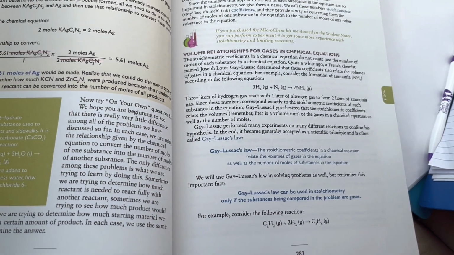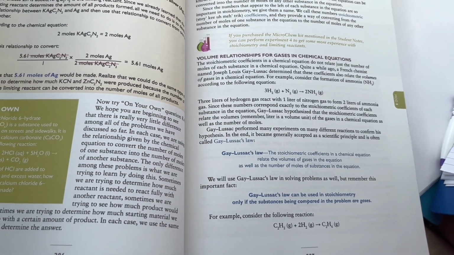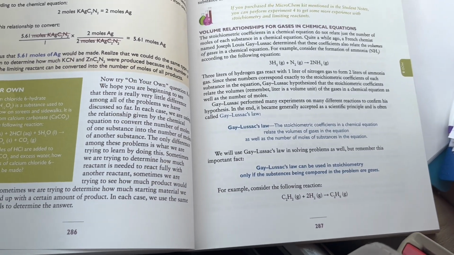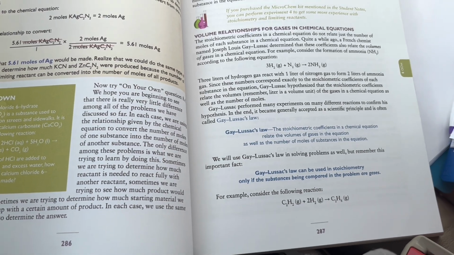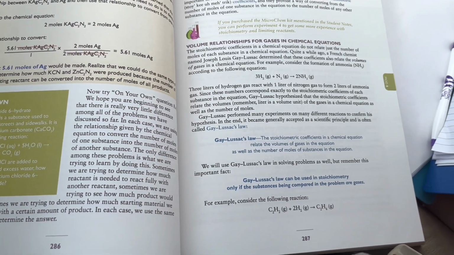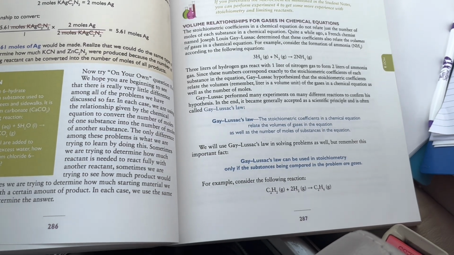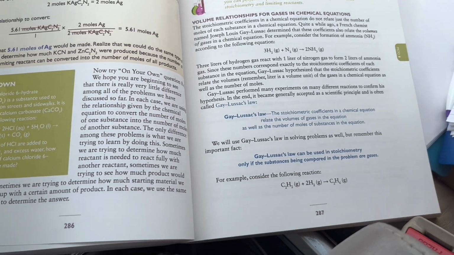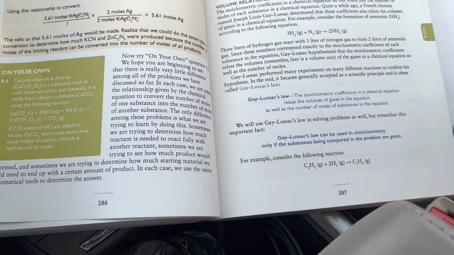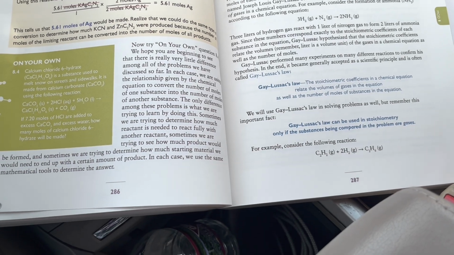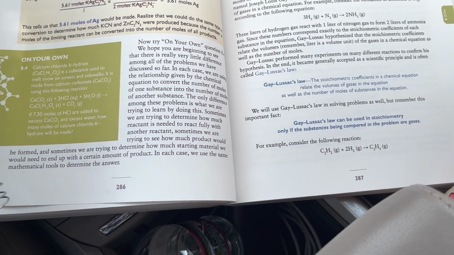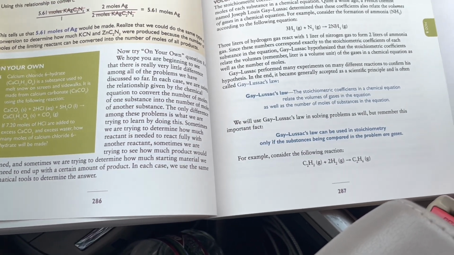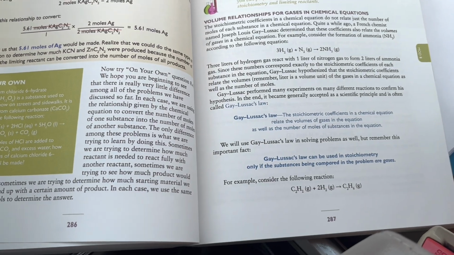Joseph Louis Gay-Lussac was a French chemist who identified stoichiometric coefficients and related them to the volumes of gases of substances in a chemical equation. So Gay-Lussac's law says the stoichiometric coefficients in a chemical equation relate the volume of gases in the equation as well as the number of moles of substances in the equation. You will need to know this, so make sure that you know it.